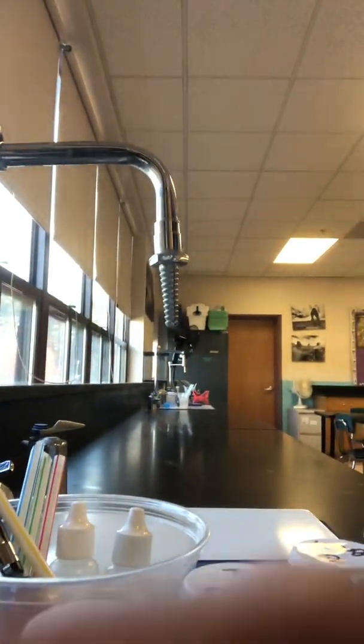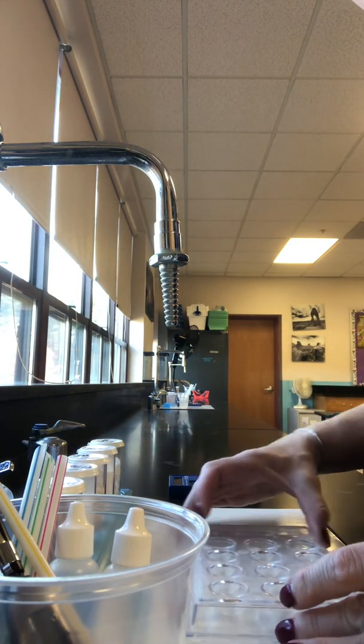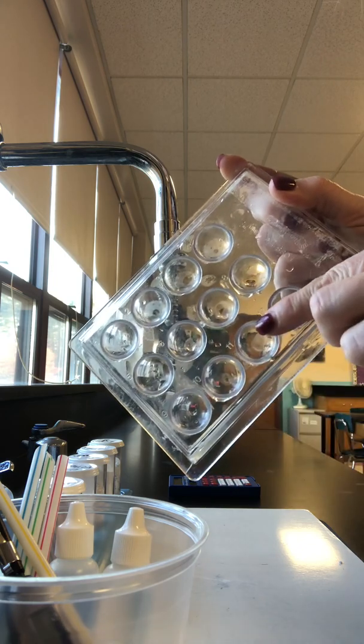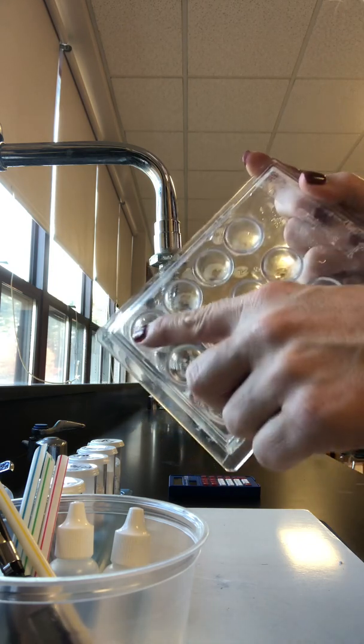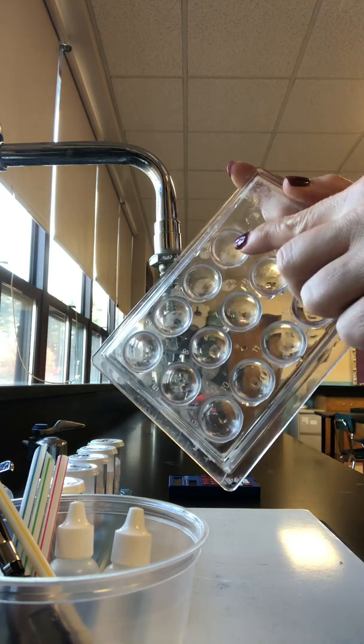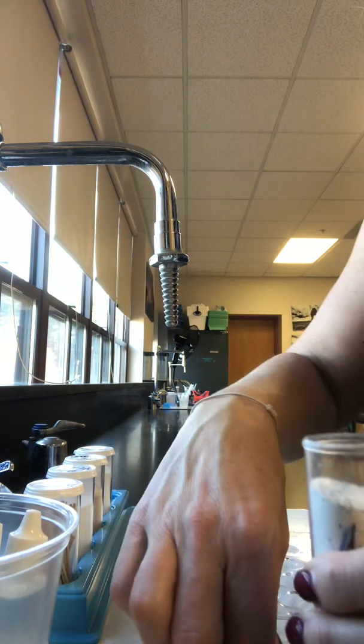For part 2, we are going to use a model over here. We're going to use different striped straws to measure out a sample of each on a spot plate. There are 12 spots, labeled 1 through 12. We're going to use spots 1 through 4. In spot 1 is going to go powder A, then powder B, powder C, and powder D. I'm going to use different colored straws to measure the powders, starting with the red for A, on spot 1.